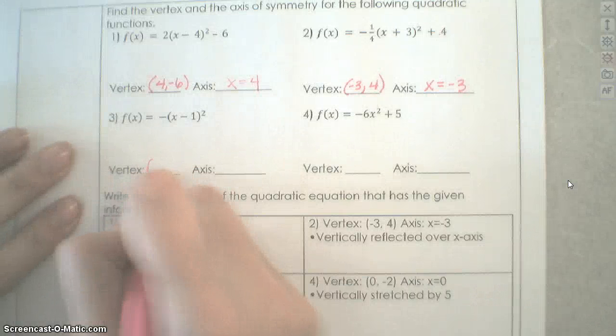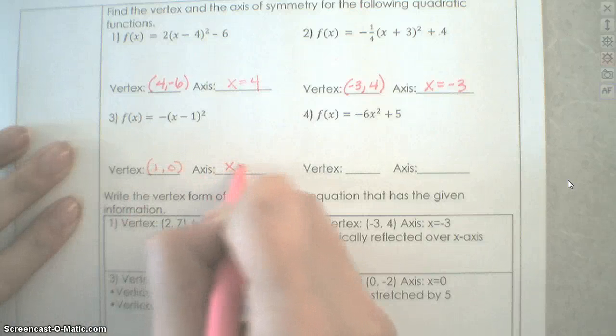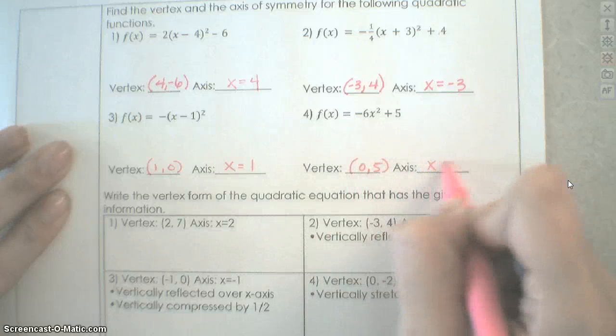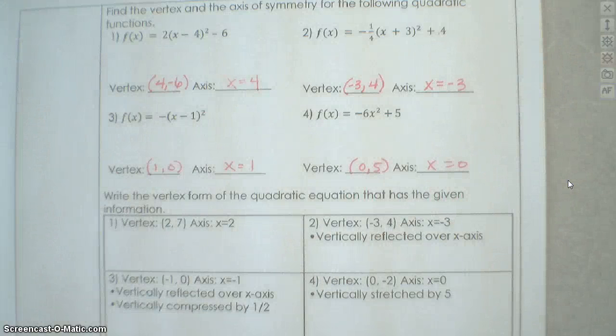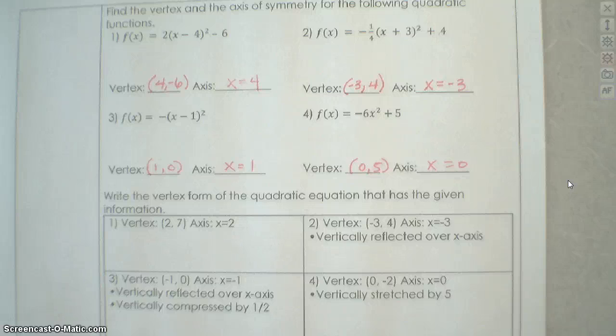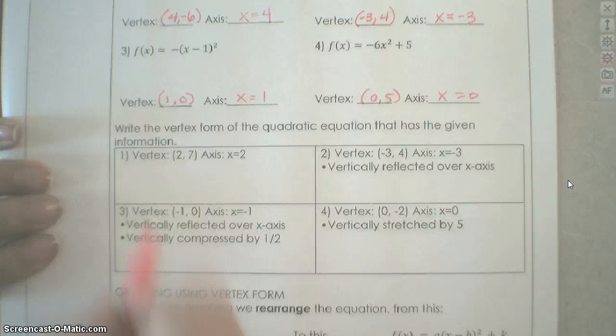And hopefully you have paused and done them. And now you're just checking. So we should have 1, 0, x equals 1 for number 3, and then number 4, 0, 5, x equals 0. This next section, we're going to write the vertex form of the quadratic equation with the given information.